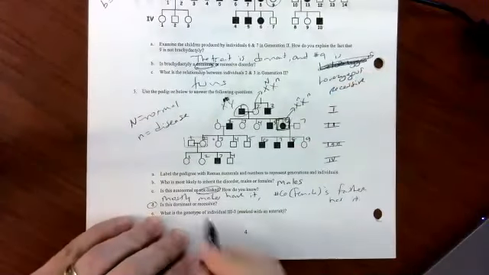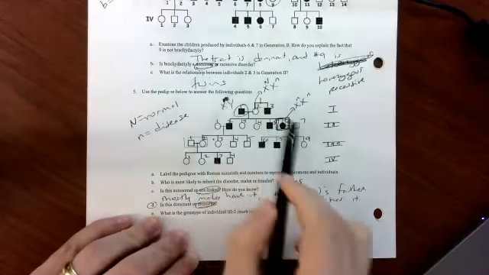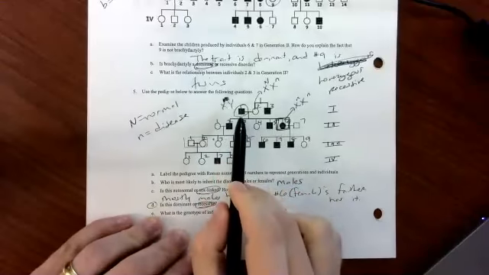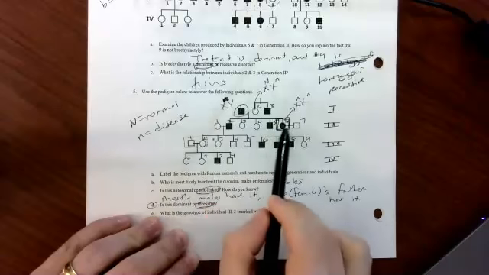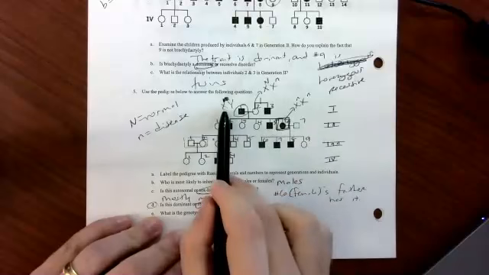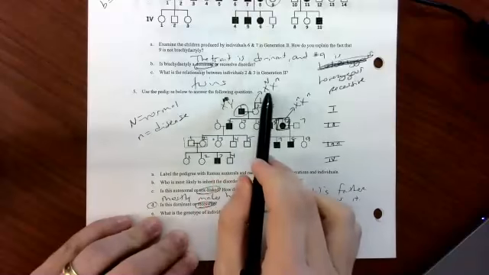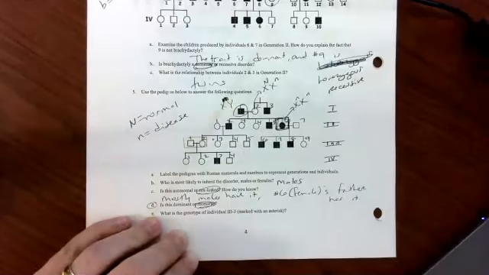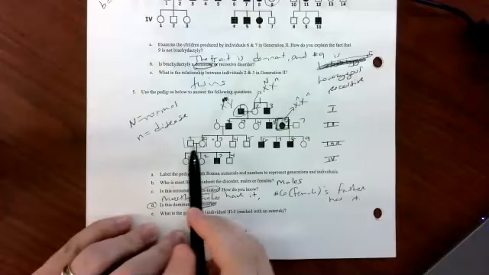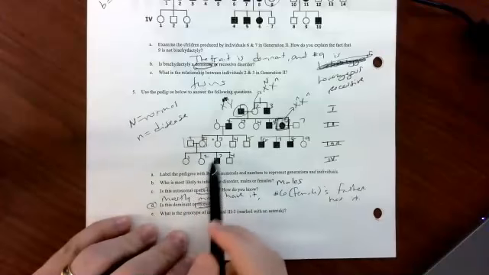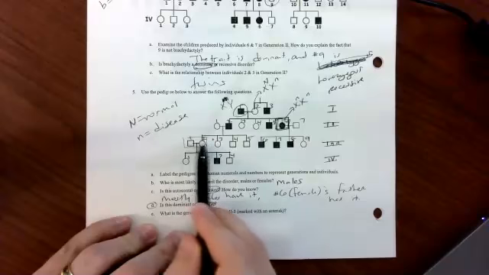So my gut tells me this disease is recessive because my patterns here would have worked, where this female has a parent that has it, the dad has it, and the mom would be a carrier for it. I'm looking for any other clues on the pedigree. My main clue is this one right here. If this were a dominant trait, one of these parents would have to have it because they passed it on here. So it has to be a recessive trait.